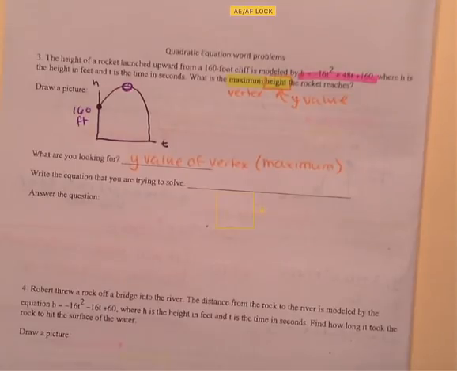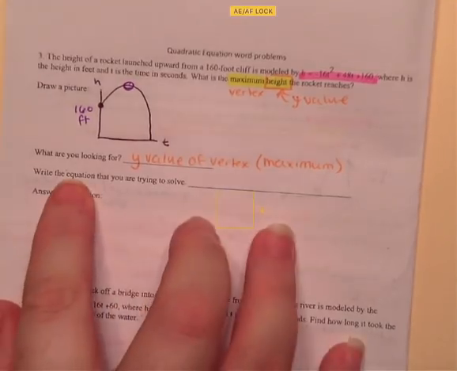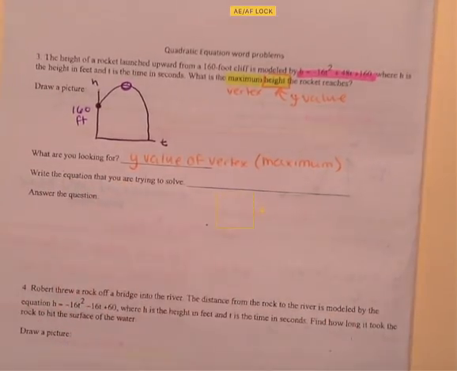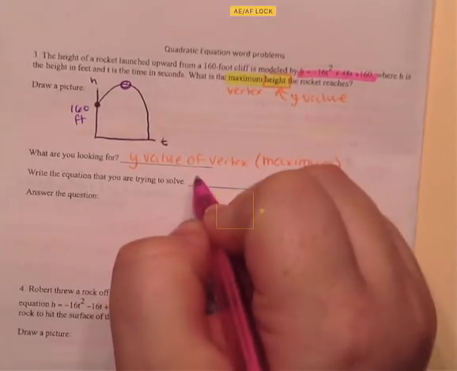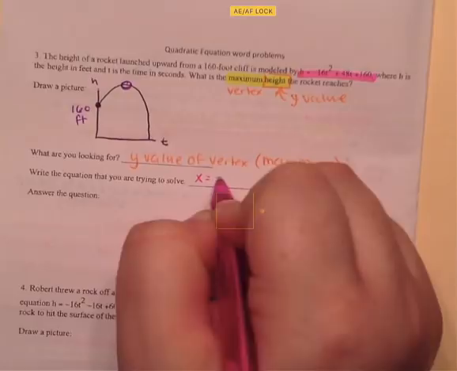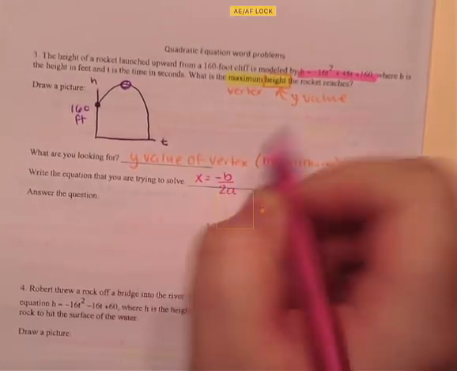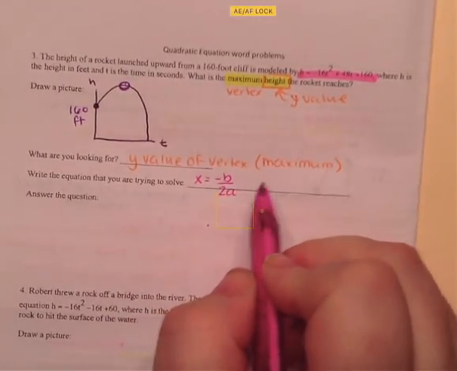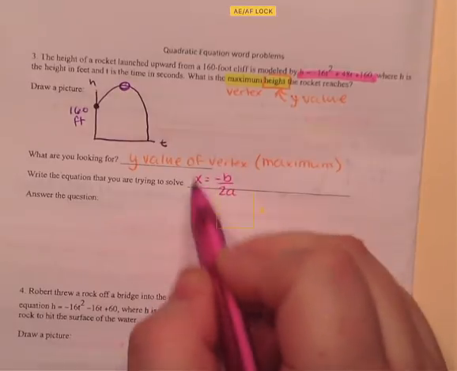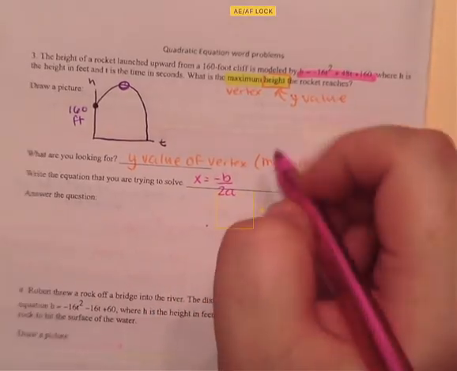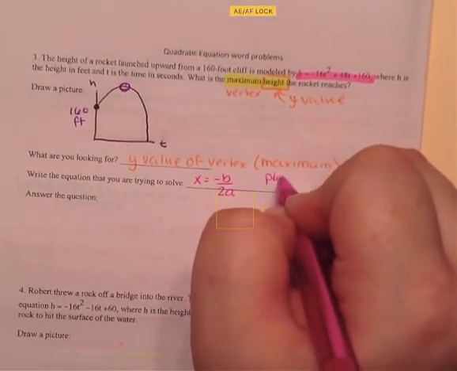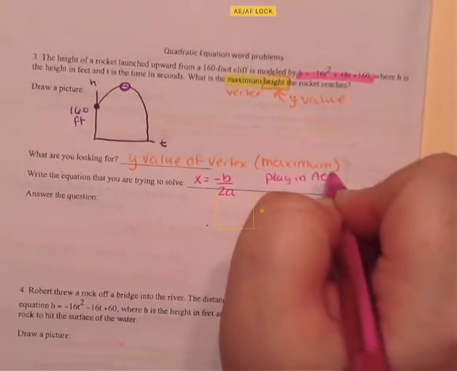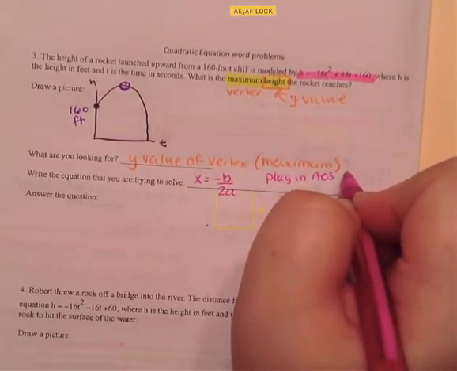So how do we solve this? You can write the equation to solve this, or you can do it in your calculator. To write the equation, you actually have to find the vertex, and you can do this algebraically. You can do x equals negative b over 2a, and once you find that, that's your axis of symmetry, plug it into the equation to find the y value. So plug in the AOS to find the y value.